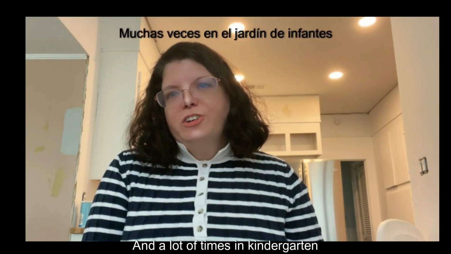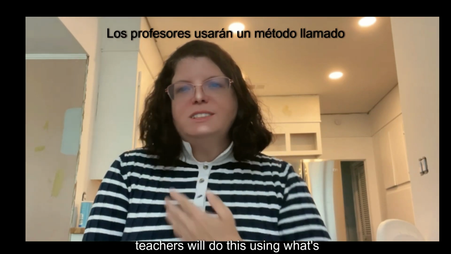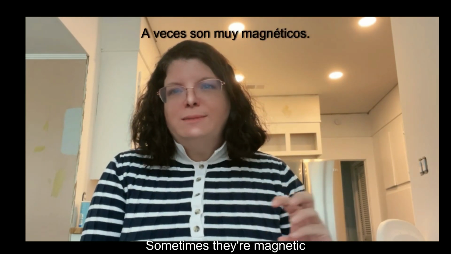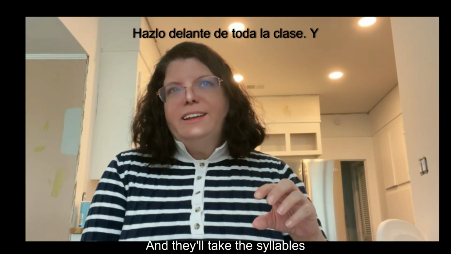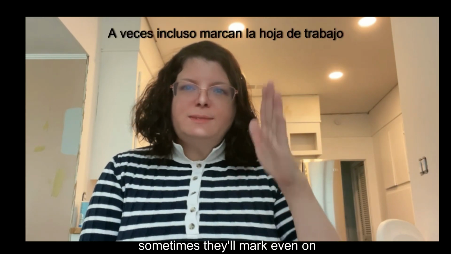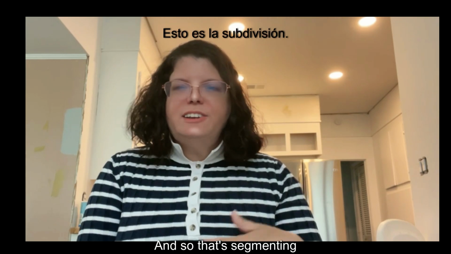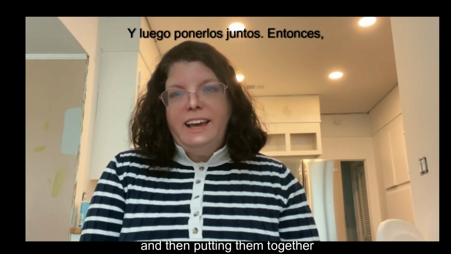And a lot of times in kindergarten and first grade classrooms, teachers will do this using what's called a soundboard, which is where there's different letters. Sometimes they're magnetic. Sometimes it's like a felt board that they do in front of the class. And they'll take the syllables apart. Sometimes they'll mark even on a worksheet where they put the syllables. And so that's segmenting. That means breaking apart syllables and then putting them together.